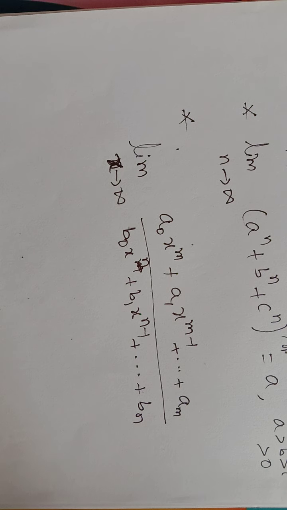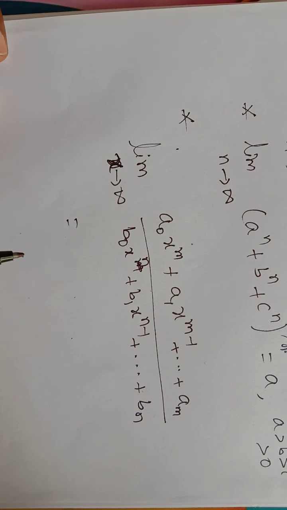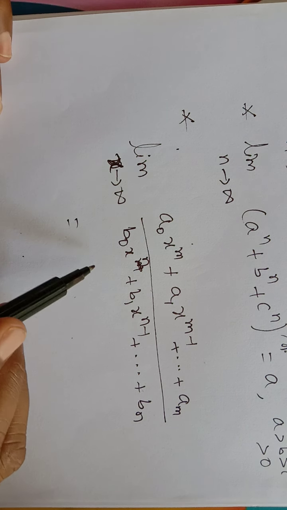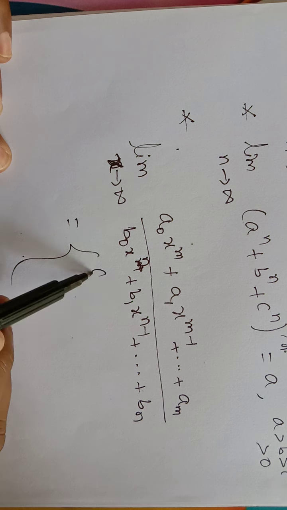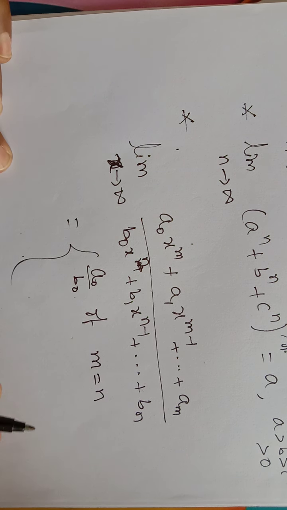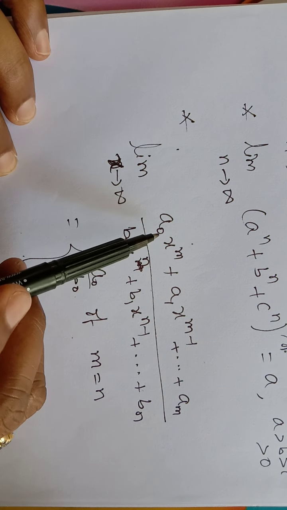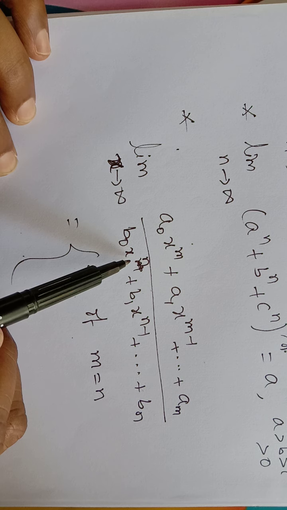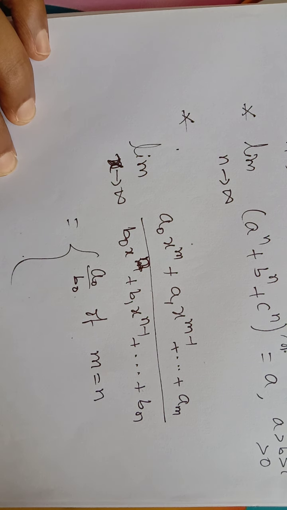Whenever x approaches infinity, the outcomes of this result are as follows. The first one: this is equal to a0 by b0 if m is equal to n. It means if the degree of the numerator is equal to the degree of the denominator, then the result is a0 by b0. Got it?